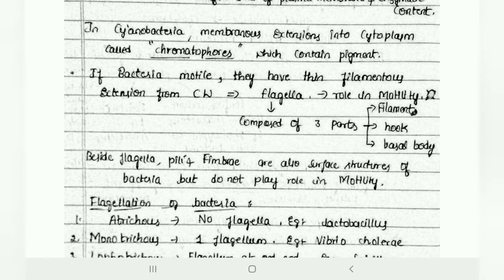In cyanobacteria, membranous extensions into the cytoplasm are called chromatophores, which contain pigments. And if bacteria are motile, they have thin filamentous extensions from the cell wall called flagella, and it is composed of three parts: filament, hook, and basal body. And the flagella's role is in motility.